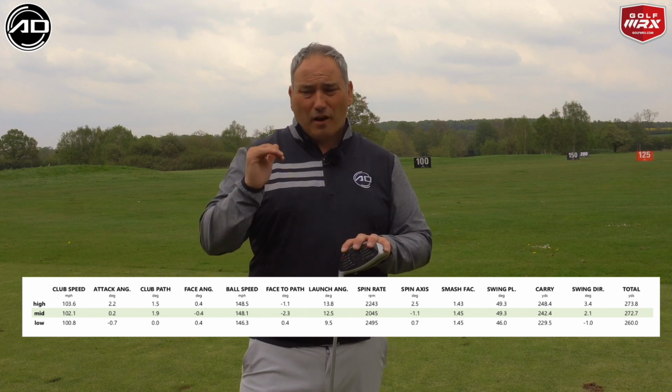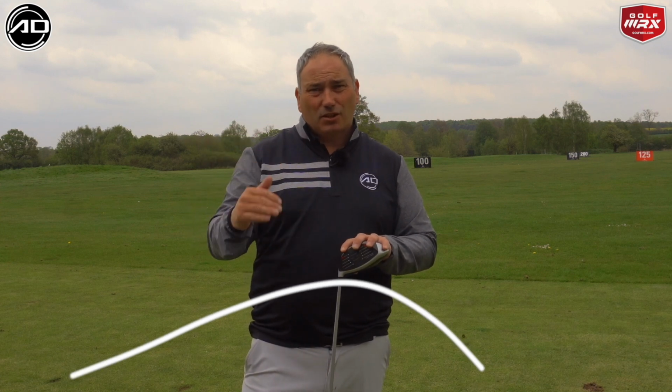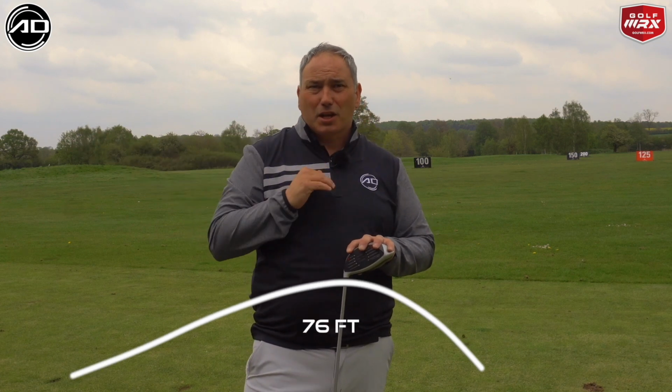So quite good, quite efficient, quite a middle ground. Launch was 12 degrees and the height was 76. So quite nice mid-range basic numbers. So probably my go-to tee for into the wind shots.